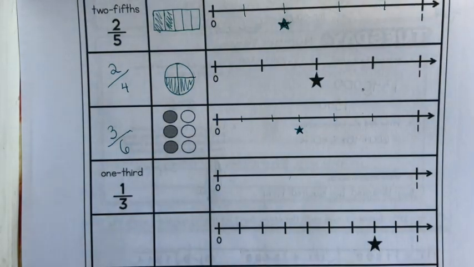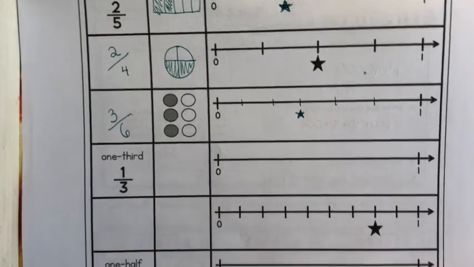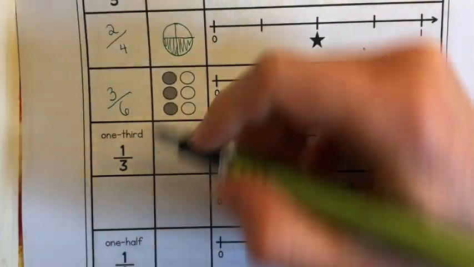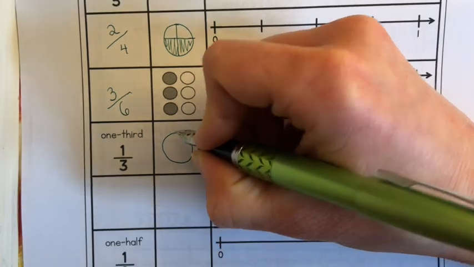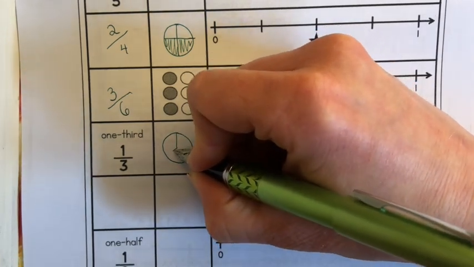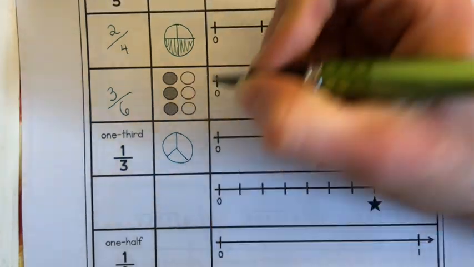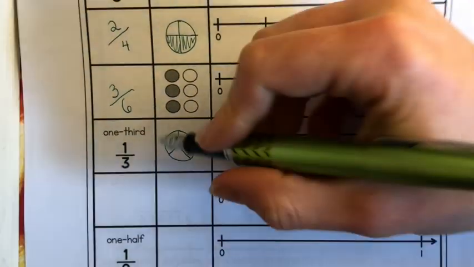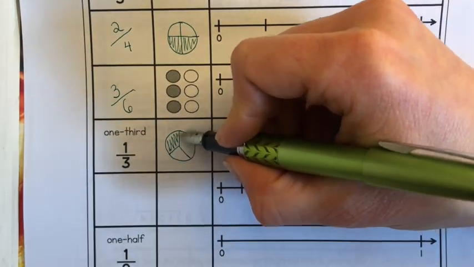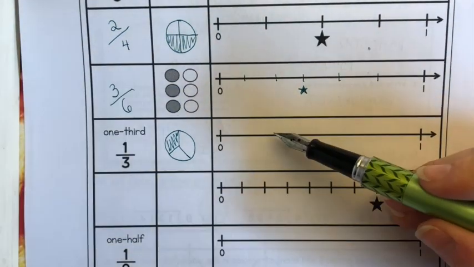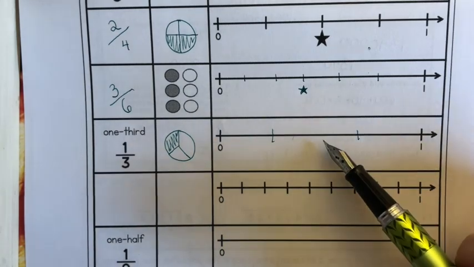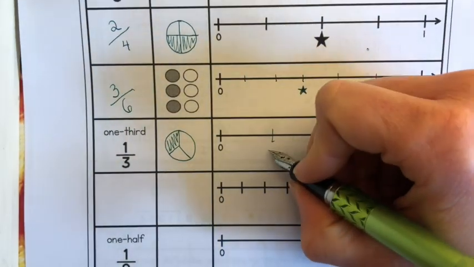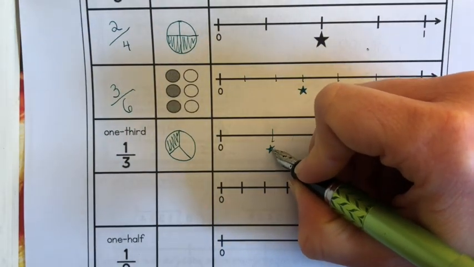Okay, now the next one is 1/3. So looking here, I'm going to make a circle again, because I like dividing circles into 3 parts, but you could make a chocolate bar or a different thing. So there's my circle, and I have 3 pieces, and one is shaded. Now I have to make this into thirds. So I have 1, 2, 3 pieces, and my first third is where I'm marking my star, 1/3.